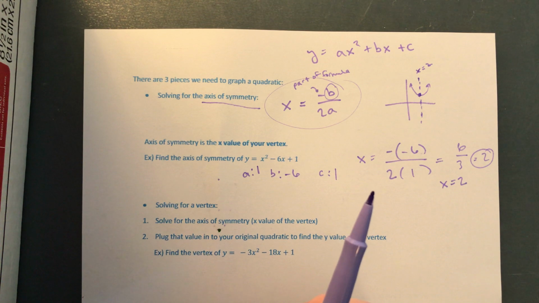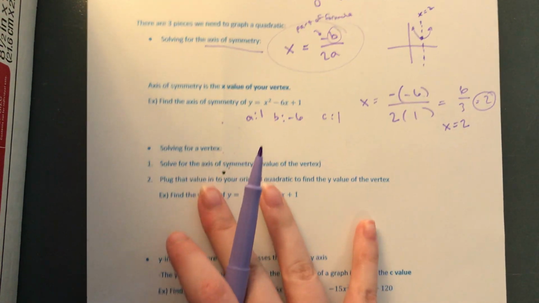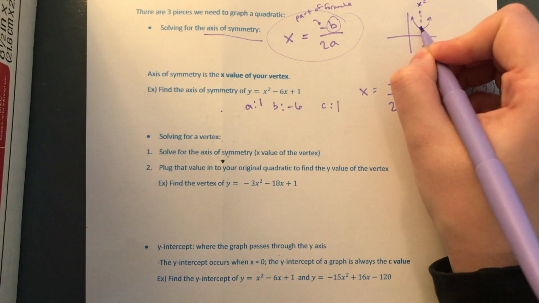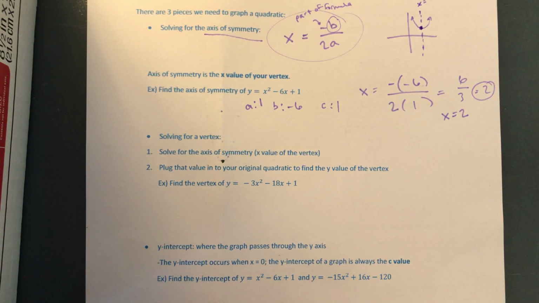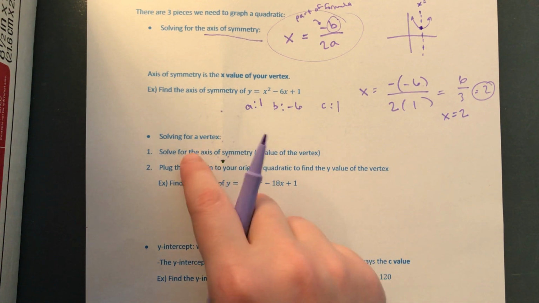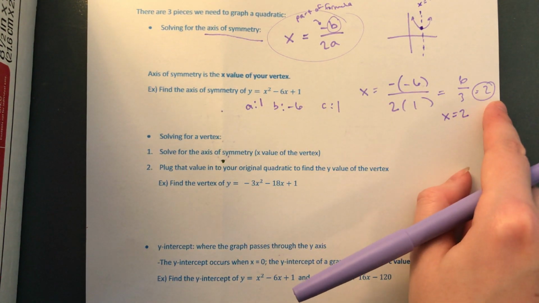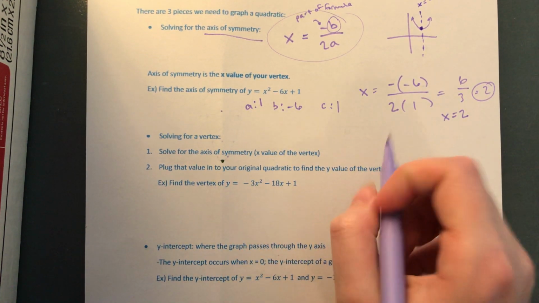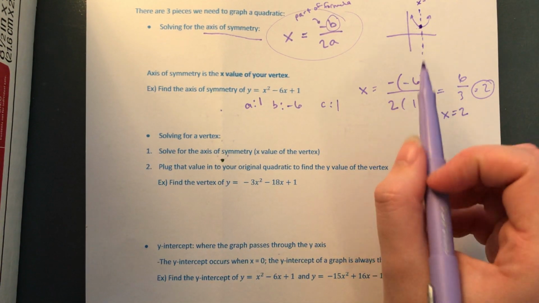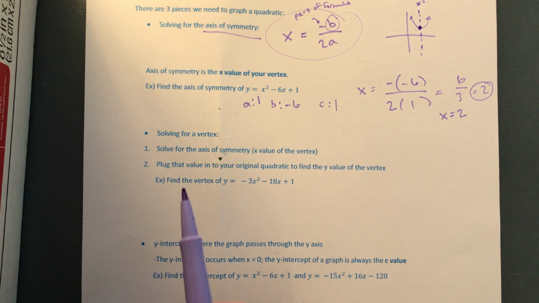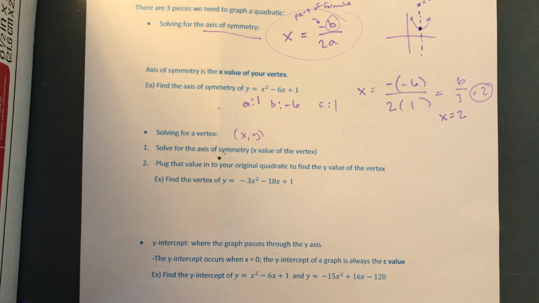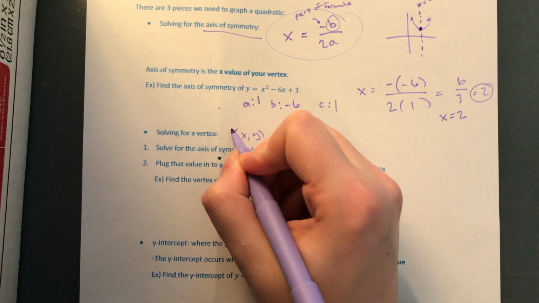All right, so step 2, solving for a vertex. So a vertex is this point that's the base of your graph. And we're actually going to use the axis of symmetry. So step 1 is find this axis of symmetry value. And then plug that value back in, because we know the x value of it. The problem is we don't know the y part of the coordinate, because a vertex has some x and y value. Solving for the axis of symmetry gives us this.